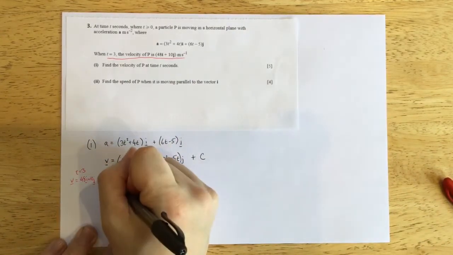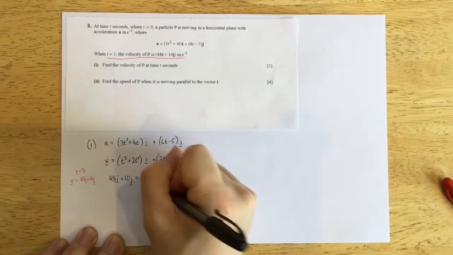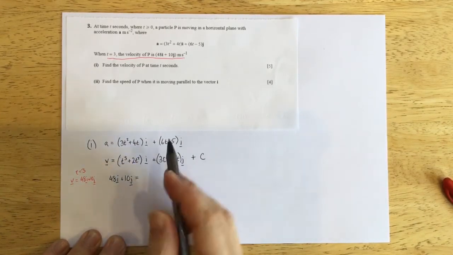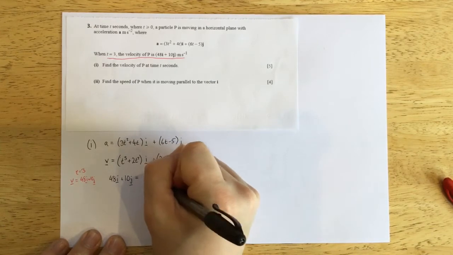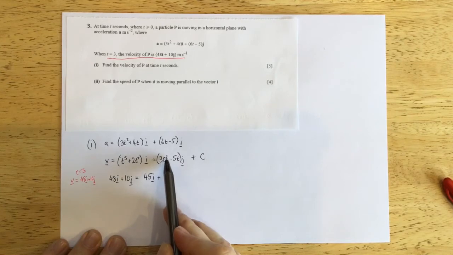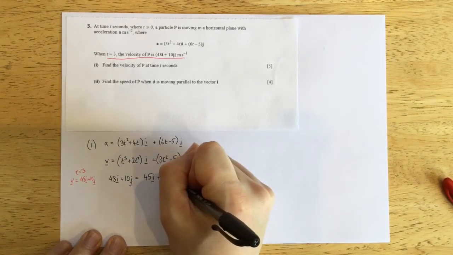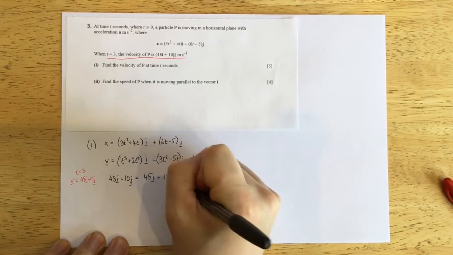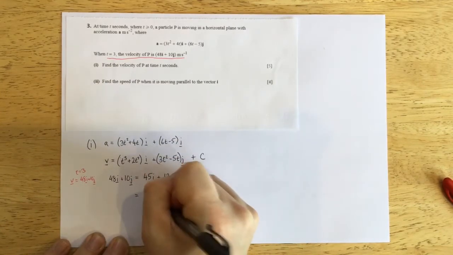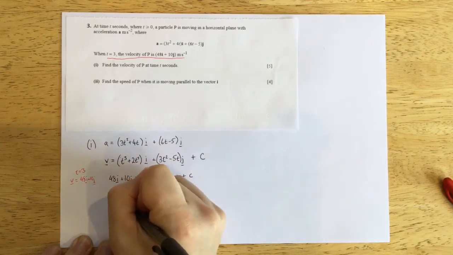So let's put that in. 48i plus 10j is equal to, when t is 3, that's 27 plus 18, so that's 45i, plus, when t is 3, that's 27 take away 15, so 12j, plus c. And again, we can see here that c must be 3i minus 2j.